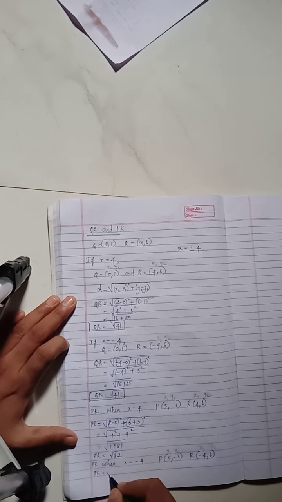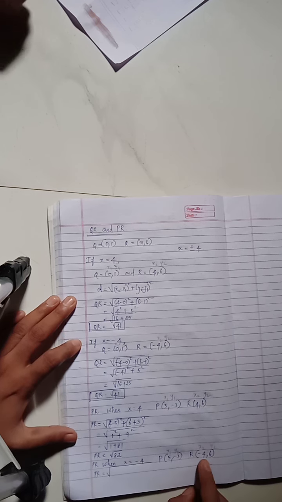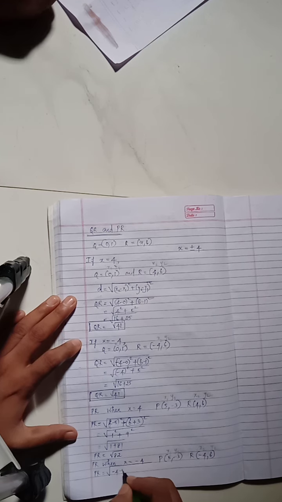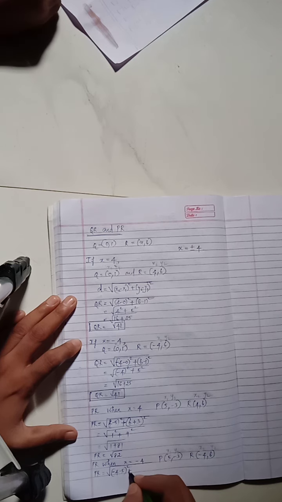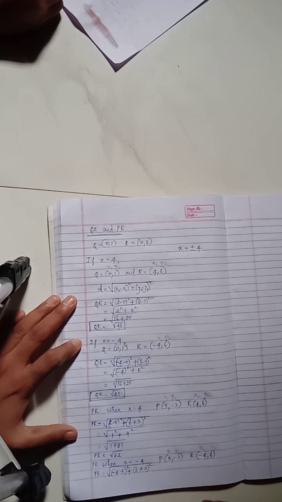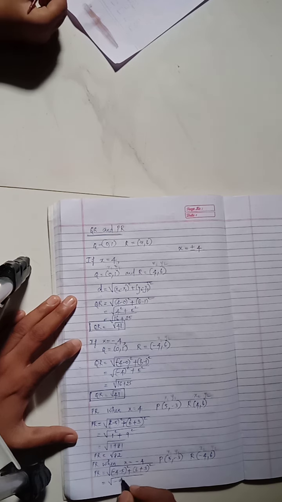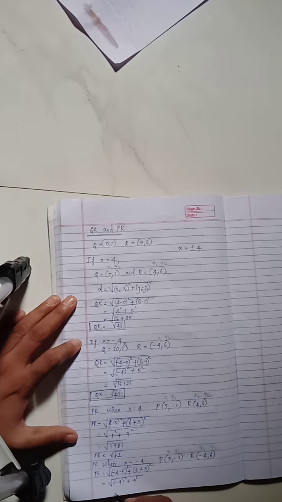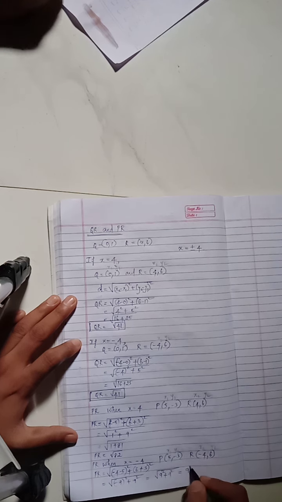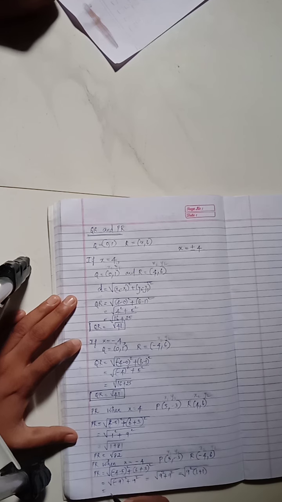PR is equal to root of minus 4 minus 5 the whole square plus 6 plus 3 the whole square, which is equal to minus 9 square plus 9 square, taking 9 square as common, root of 1 plus 1, that is 9 root 2.